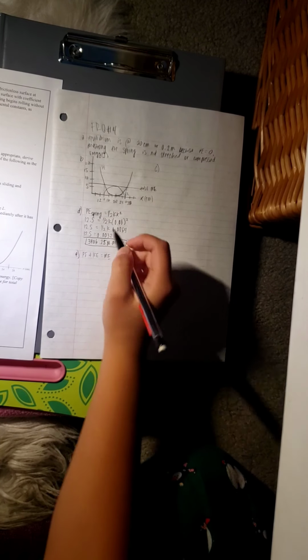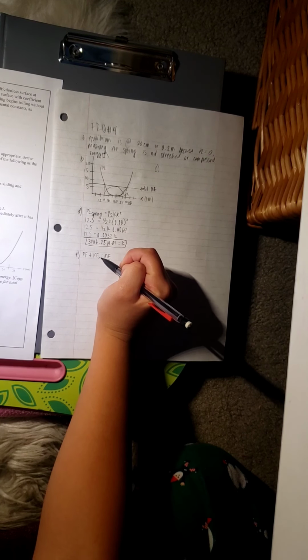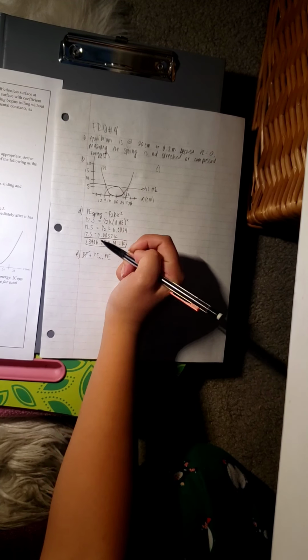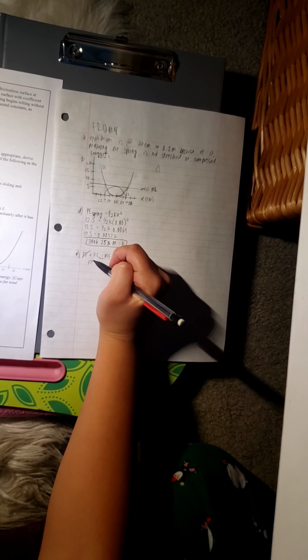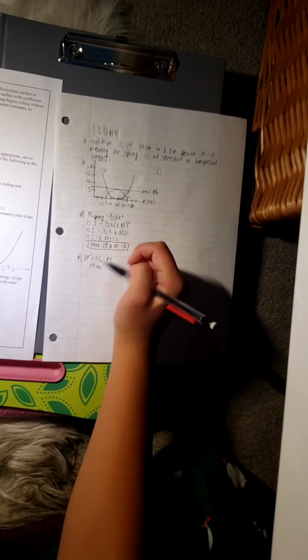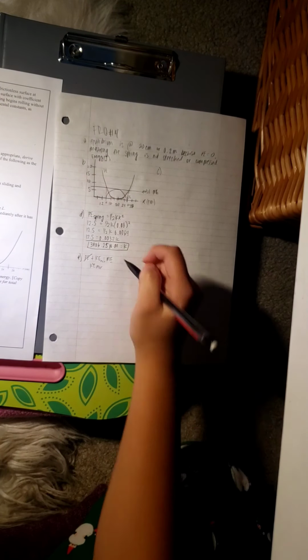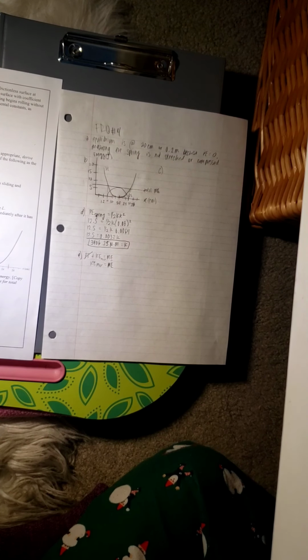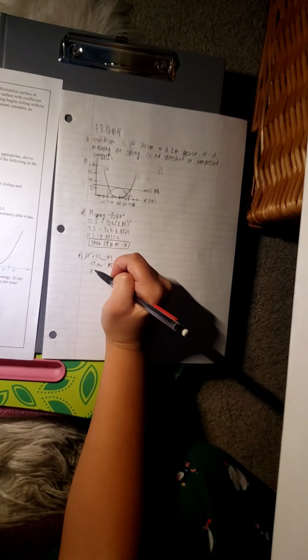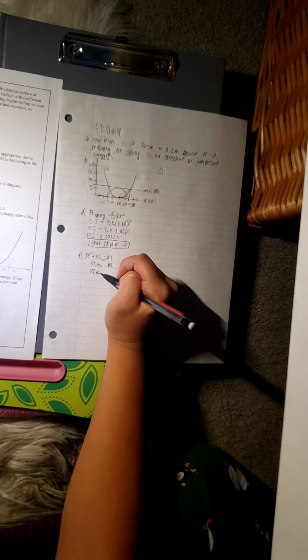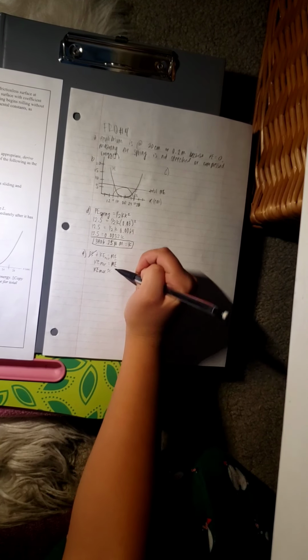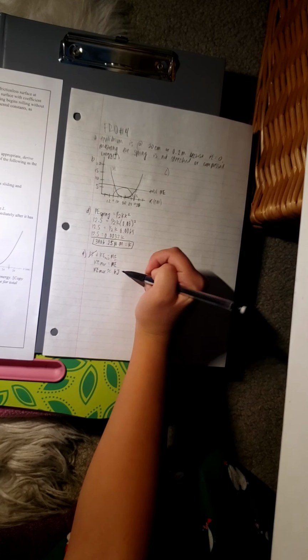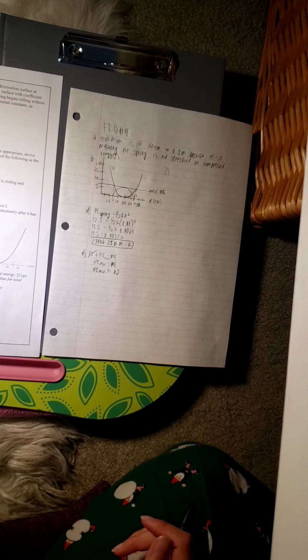Okay, and then remember at KE max, there is no PE. So KE max equals ME. And we can estimate KE max to be about 6 joules.